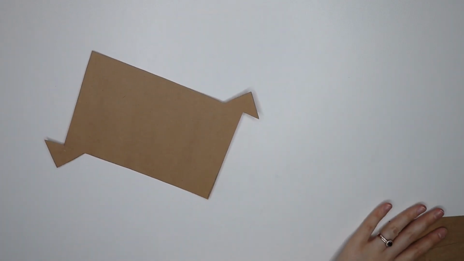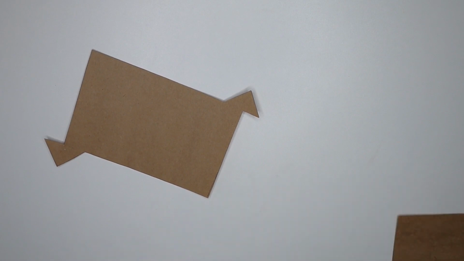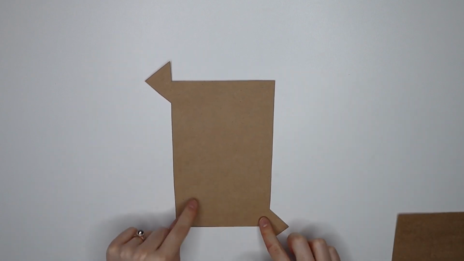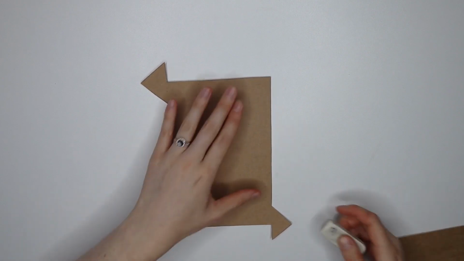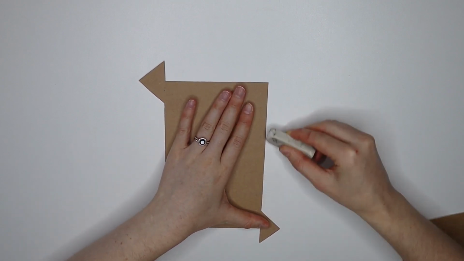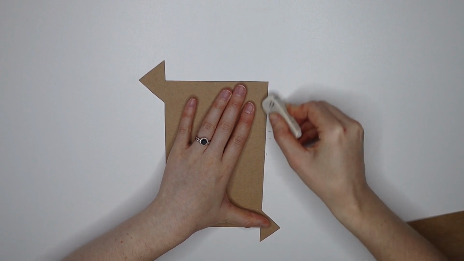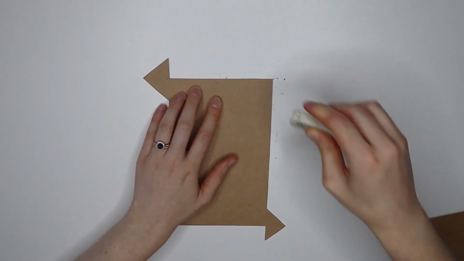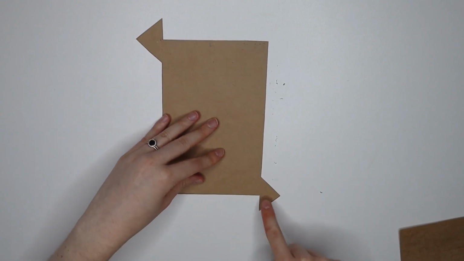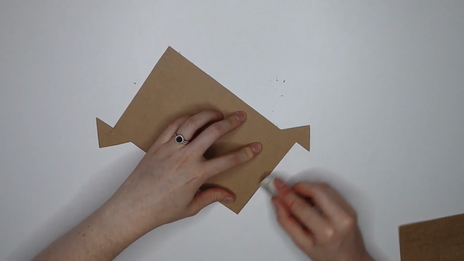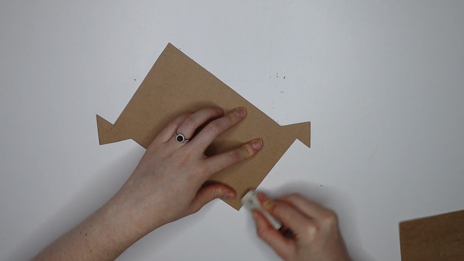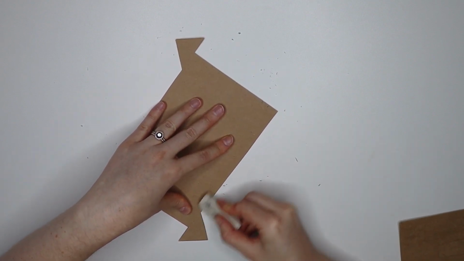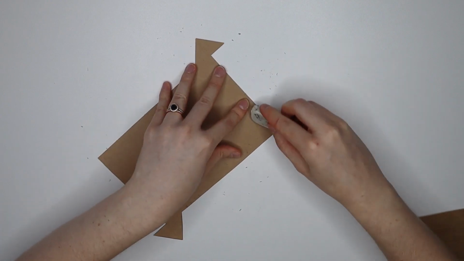Okay, moving all our cut-offs to the side. Again, don't throw them out because we do need them for later. So once you have cut out your tracing of your template, you can now just go around the edges and remove any of that pencil that may be left behind. Don't worry too much about the triangles here because they will be covered once we fold them in and secure them. It's more just the edges of your cardstock.